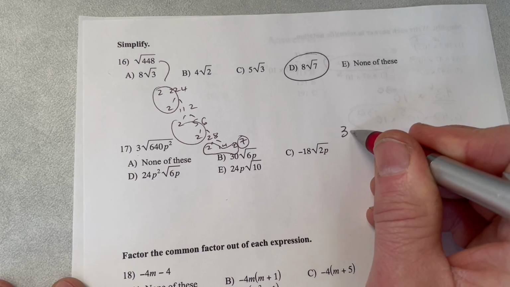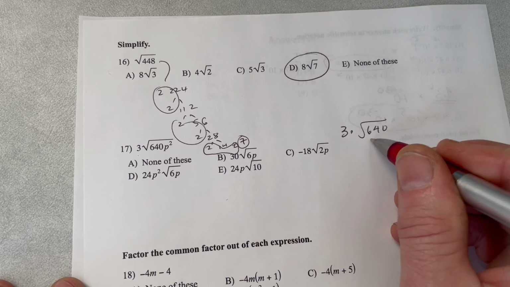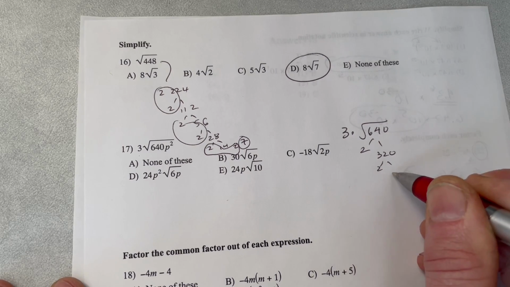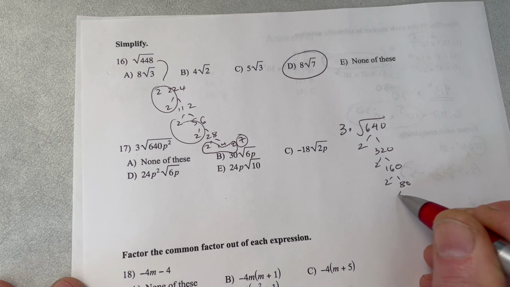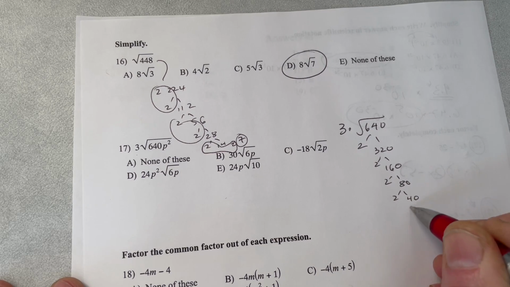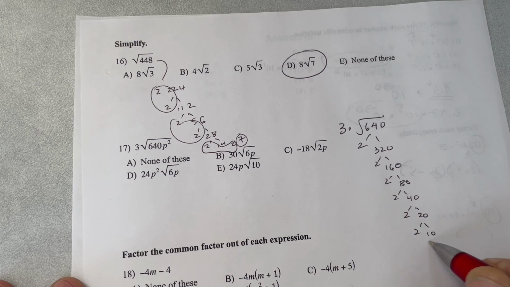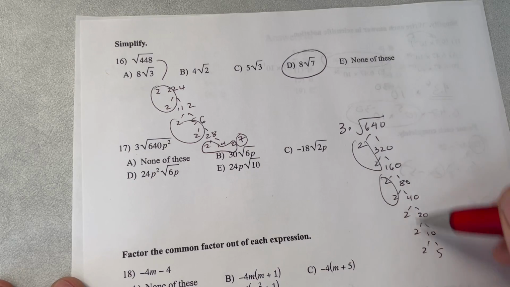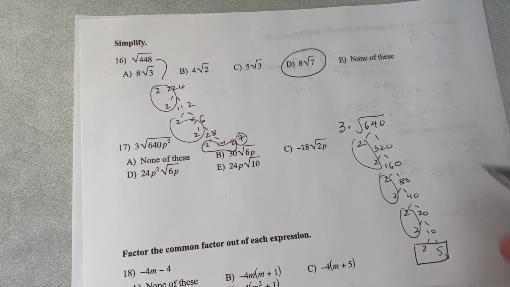Keep that 3. Don't forget about the 3. 640 then, when we square root that, is going to be, again, 2 and 320, and 2 and 160, and 2 and 80, and 2 and 40, and 2 and 20. Wow, 2 and 10, this is long. 2 and 5, and we're looking for pairs. There's 1 pair, 2 pair, 3 pair.